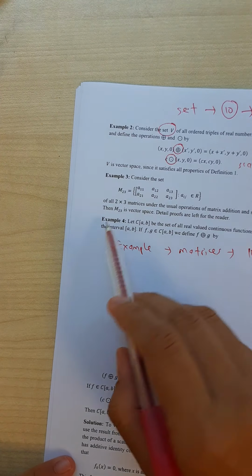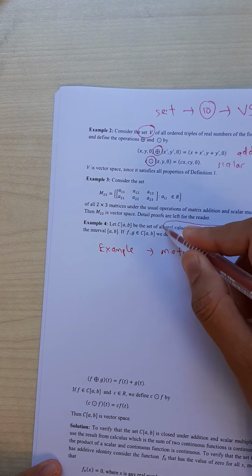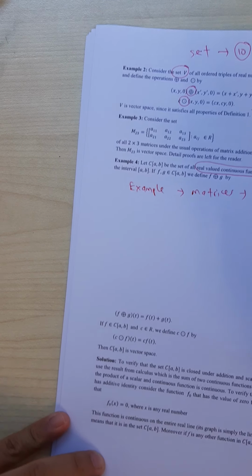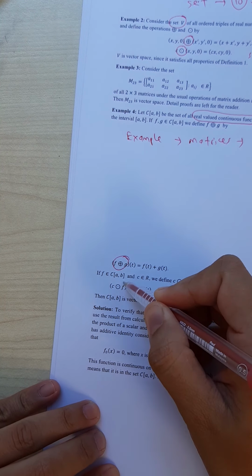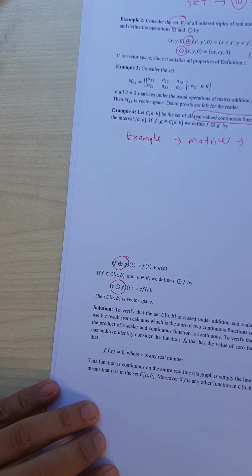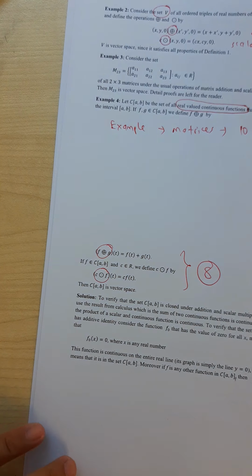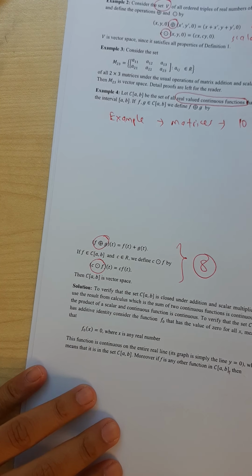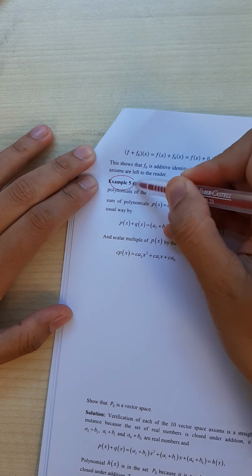And then you also have this example 4 here. So example 4 is on all the real valued continuous functions. So in this example again, they only check 2 properties, which are the addition and also the scalar multiplication. So you need to check the rest of the 8 properties. Okay, so the solution is given here, with some explanation. And then you move on to example 5.